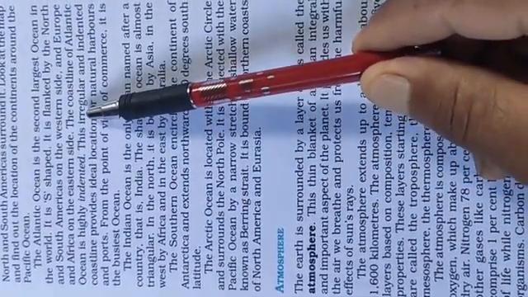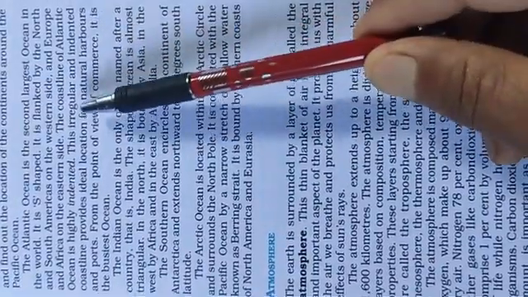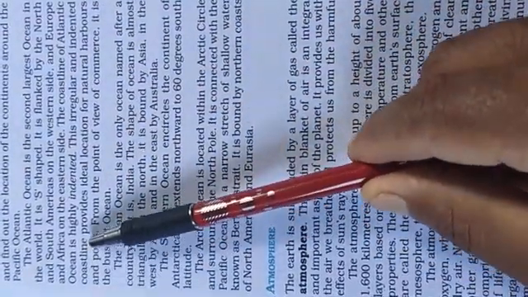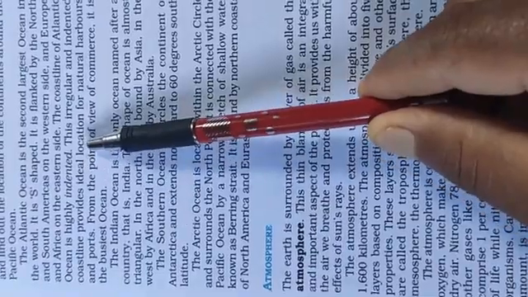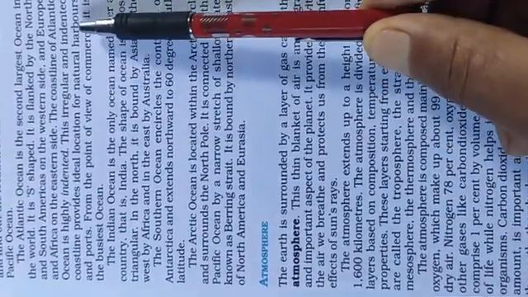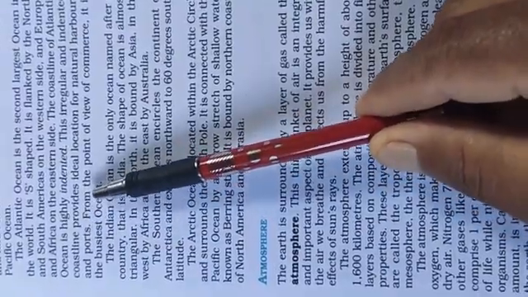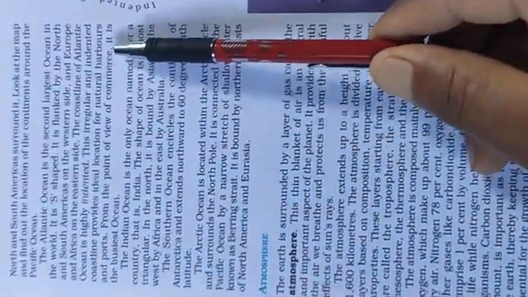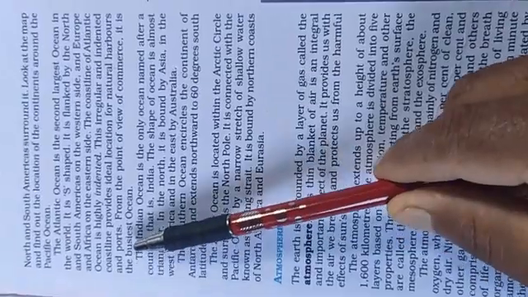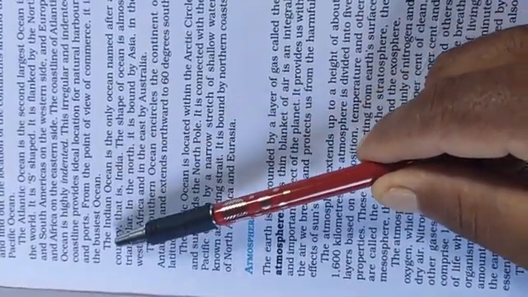This irregular and indented coastline provides ideal location for natural harbors and ports. From the point of view of commerce, it is the busiest ocean.